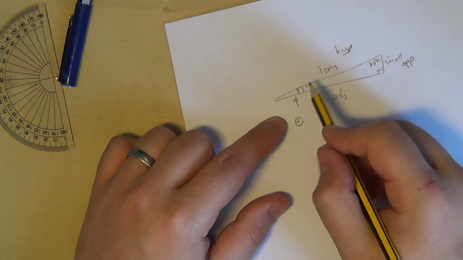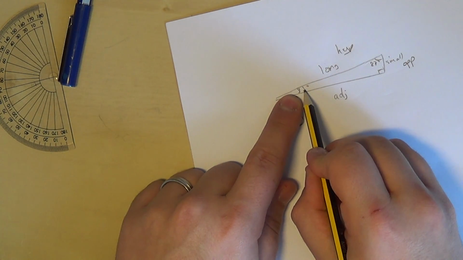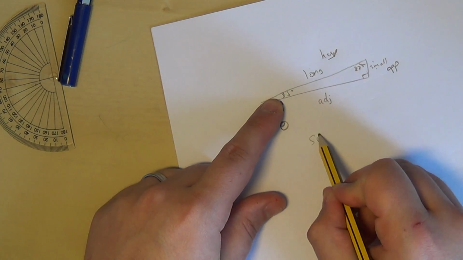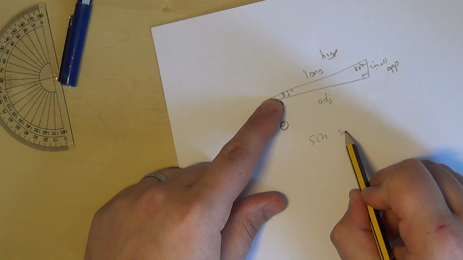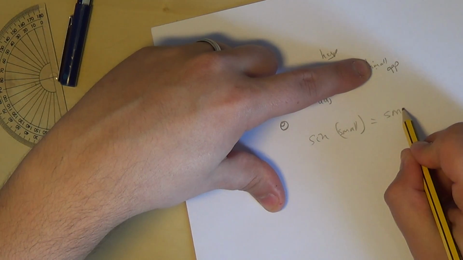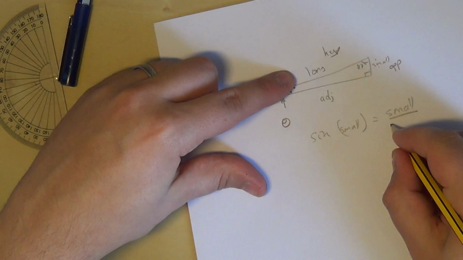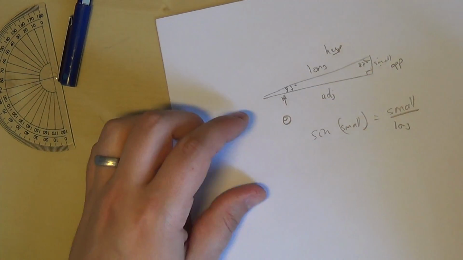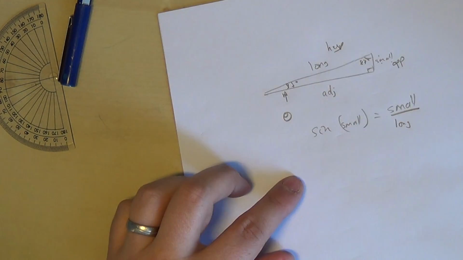When this is a small angle, this is a small height. So the sine of a small angle is a small height over some length, which we'll just call long, even though it might actually be quite short, but this will be tiny. Okay?